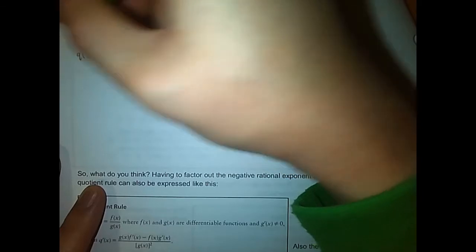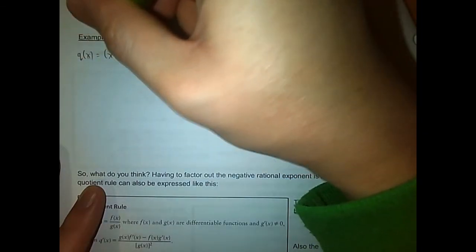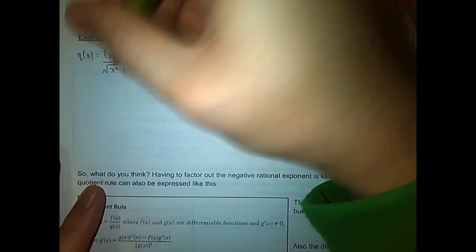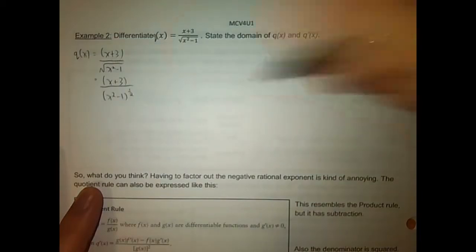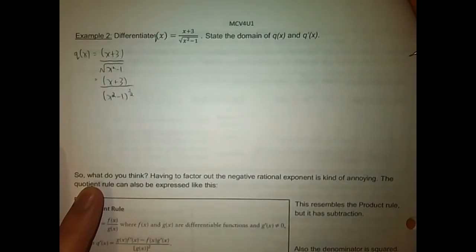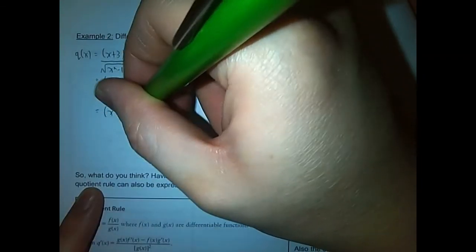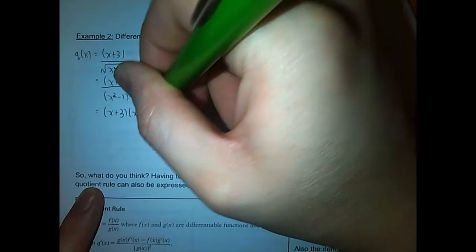Q at x is equal to x plus 3, and then square root of x squared minus 1. So I'm just going to change the square root into an exponent. I'm going to do it later anyway, so I might as well just do it now. So we get that. Sorry, this is a 2. So then before we said, well, if I have this in the denominator, let's move it to the numerator and then just change it to a negative exponent. Like that.